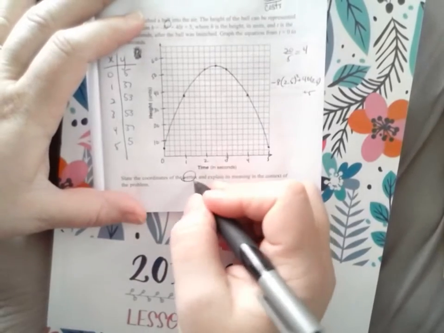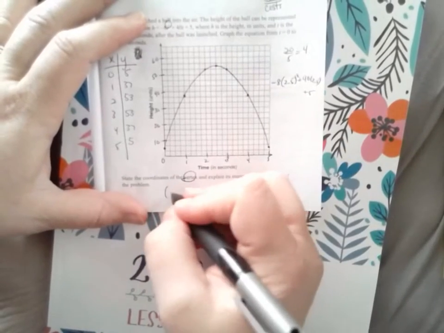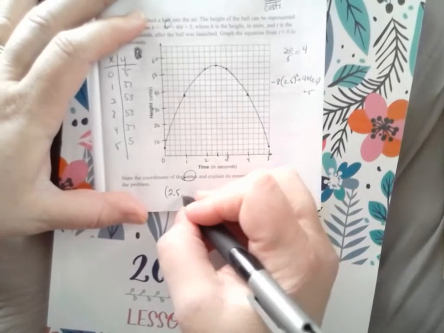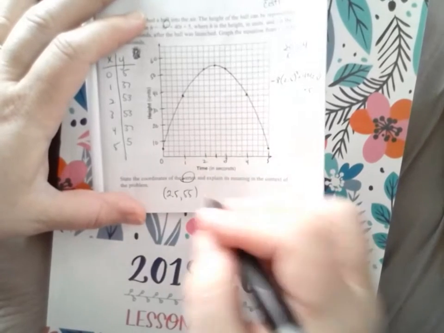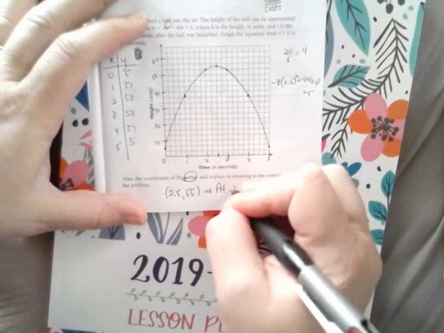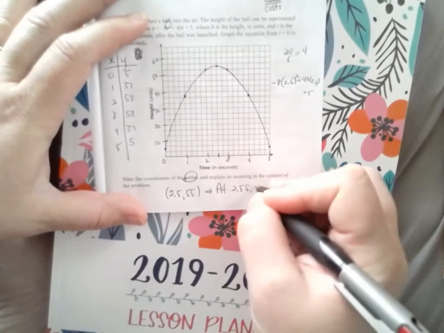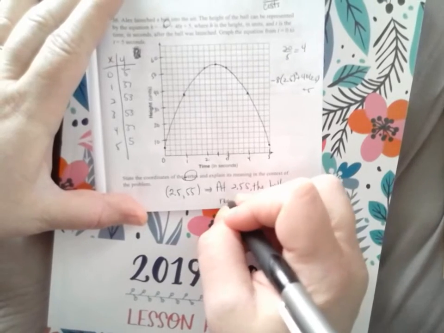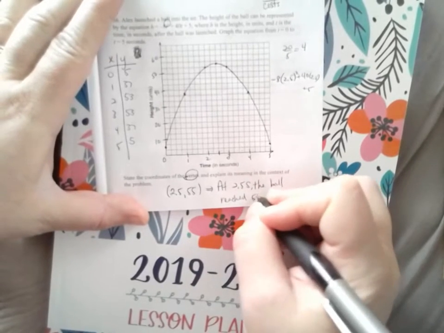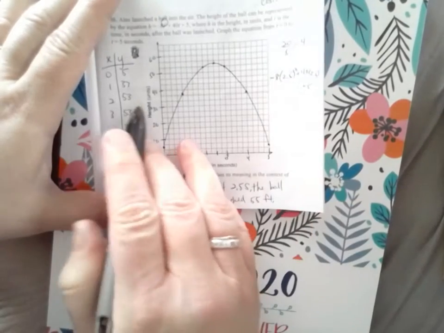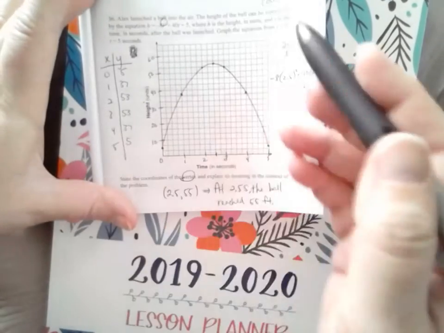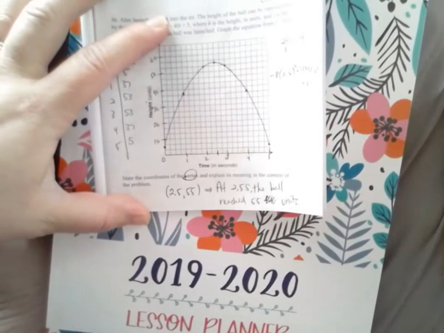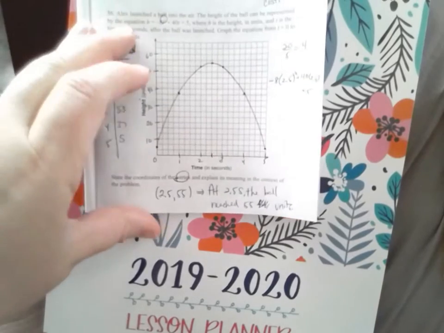The vertex is the turning point. That's the one we just figured out. So the vertex coordinates are 2.5, that's the middle, and we went as high as 55. That means at 2.5 seconds, the ball reached 55 feet. Okay, this says units. It doesn't say what it is, so I'm going to take off the feet and write units. Okay? Last question.